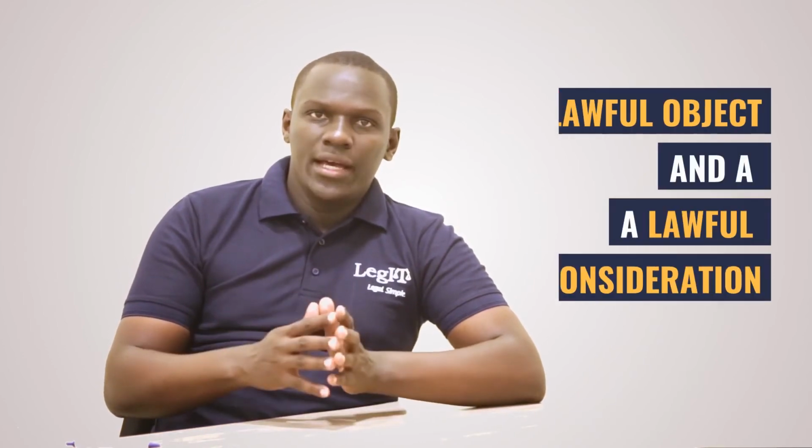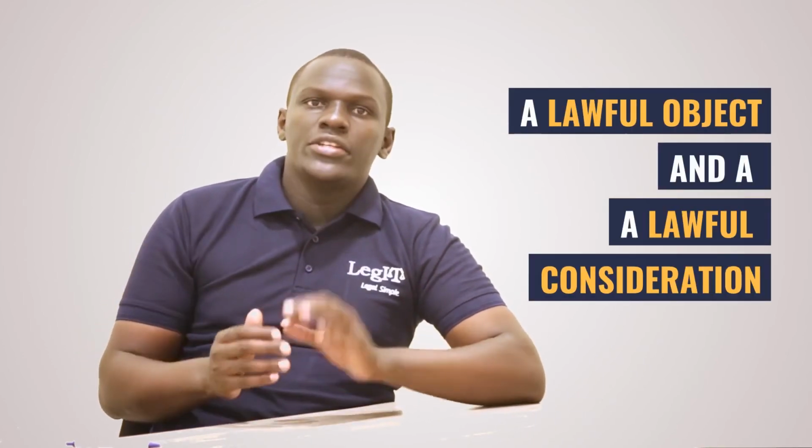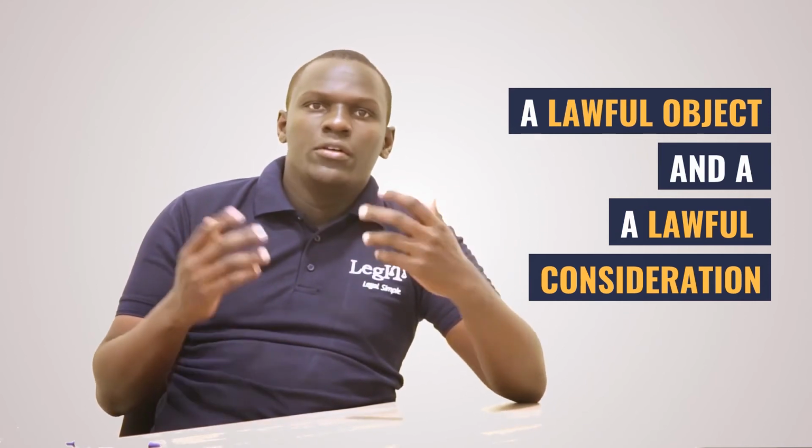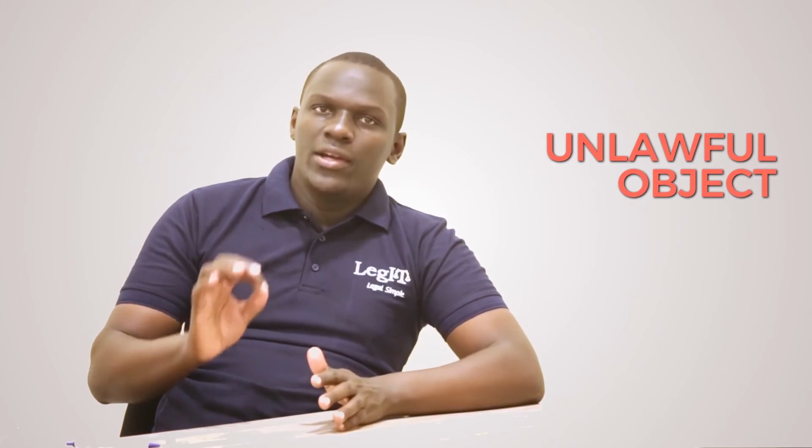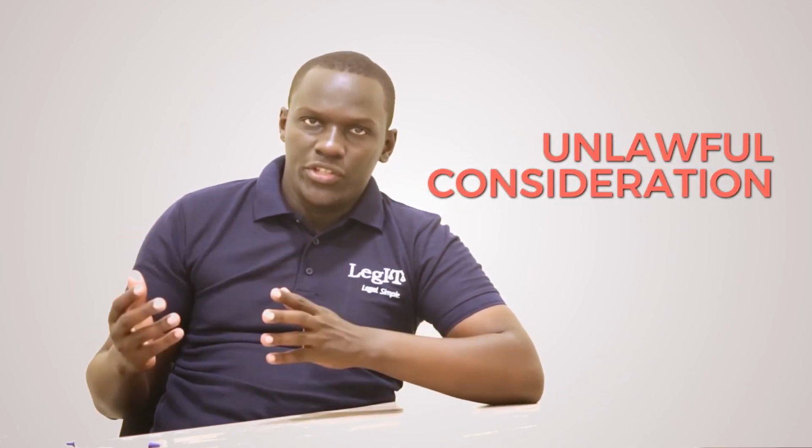However, a person below the age of 18 may enter into a contract for necessities such as food, shelter, or clothing. Legality. For a contract to be valid, it must be legal, which means it must bear a lawful object and a lawful consideration. For example, if I paid you 1 million shillings to kill someone, that would be an unlawful object. If, on the other hand, I offered to buy your bunch of matoke with stolen goods, that would be an unlawful consideration.